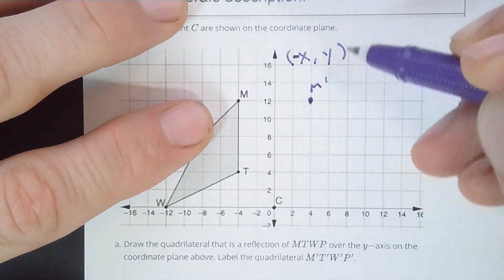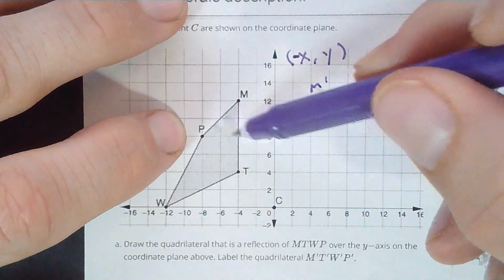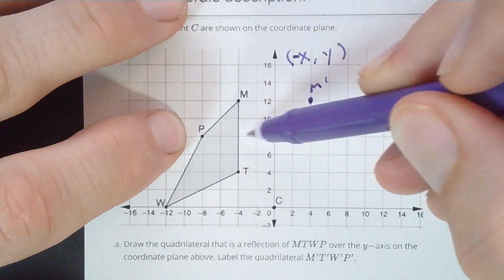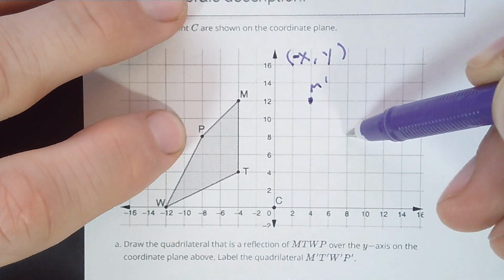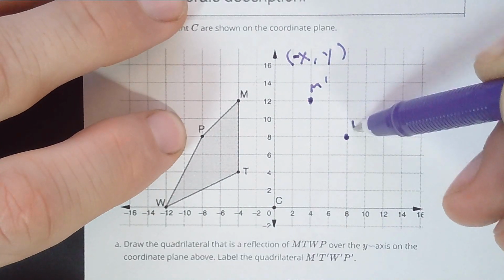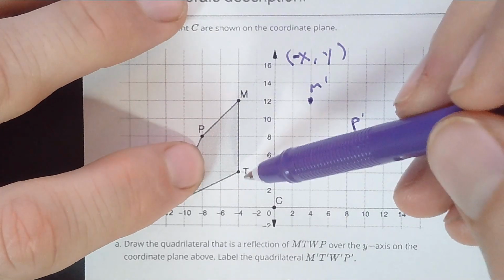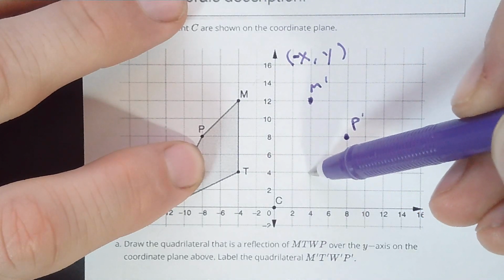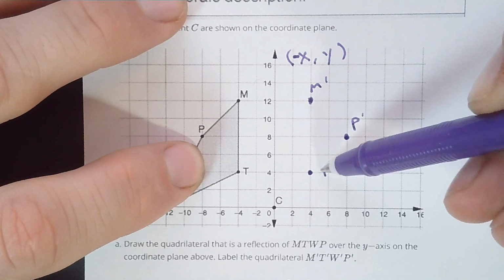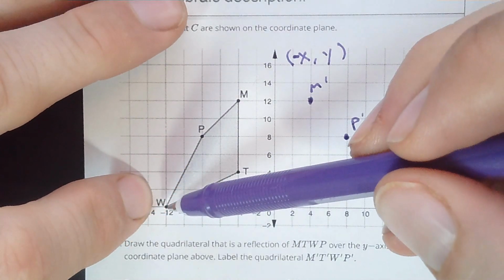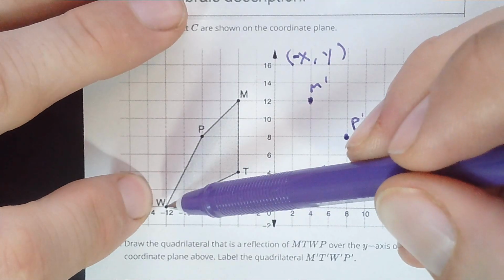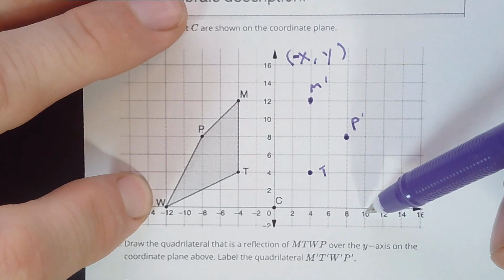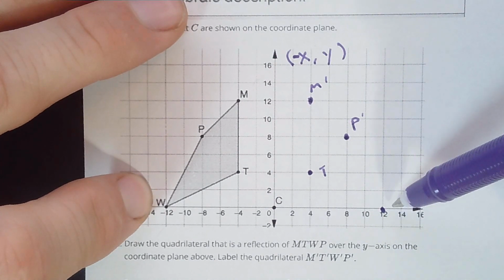So that's going to be M prime. Okay, P is going to stay 8 on the y-axis, but it's going to go from negative 8 to positive 8. So it's going to ride this 8 from negative 8 to 8, and that's going to become P prime. And then it's going to go from negative 4 to 4 on y equals 4. That's going to be T prime. And then on y equals 0, it's going to go from x equals negative 12 to x equals 12. So that's going to be W.